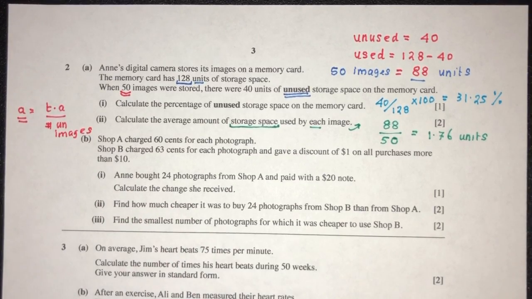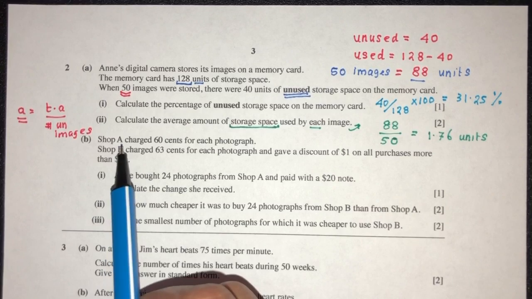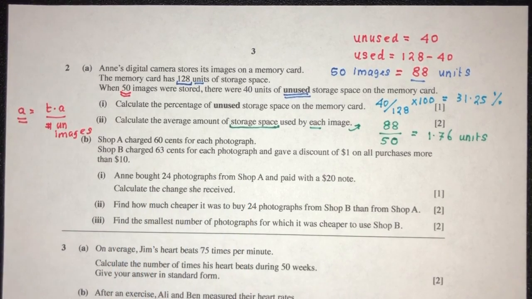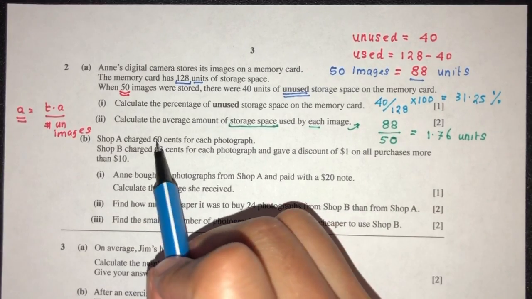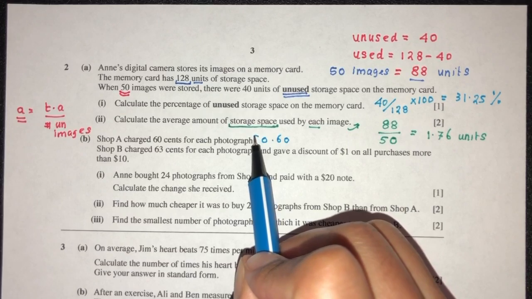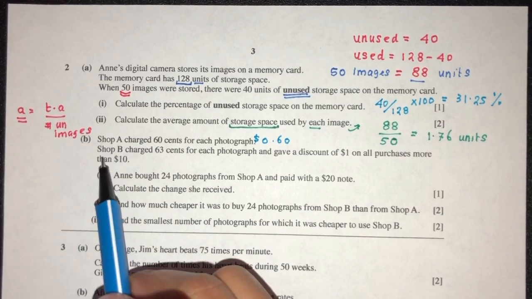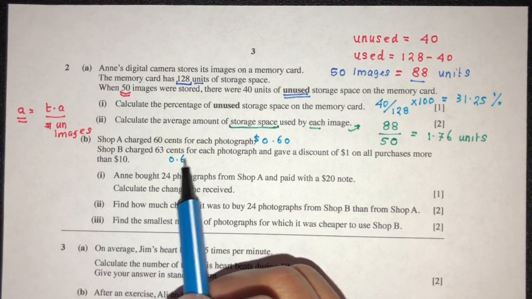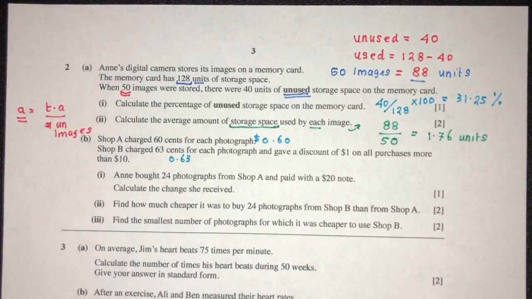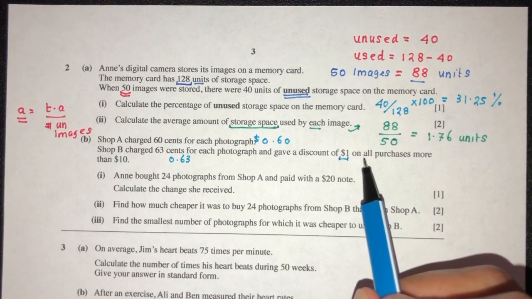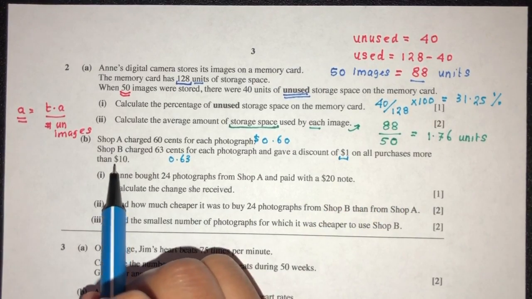Now for part B, shop A charged 60 cents for each photograph. That's the cost. 60 cents is $0.60. Now, shop B charges 63 cents, which is $0.63 for each photograph, and gives a discount of $1 on all purchases more than $10. Fair enough.